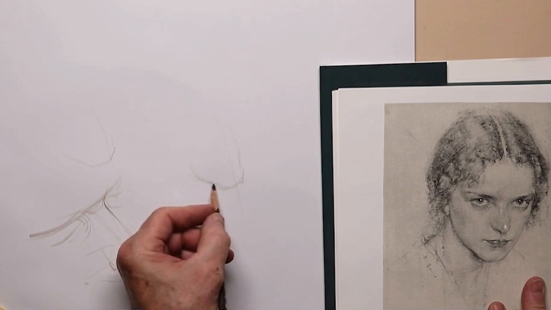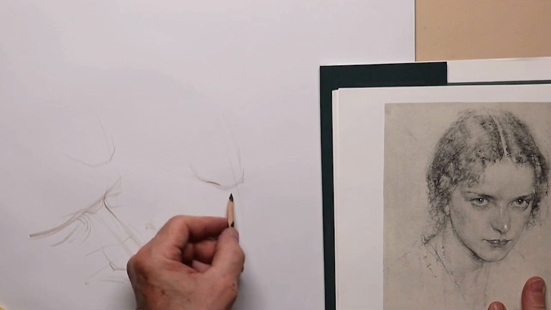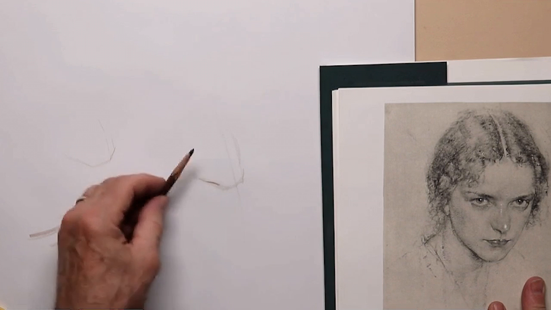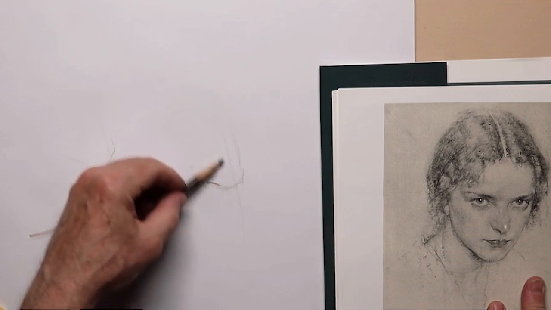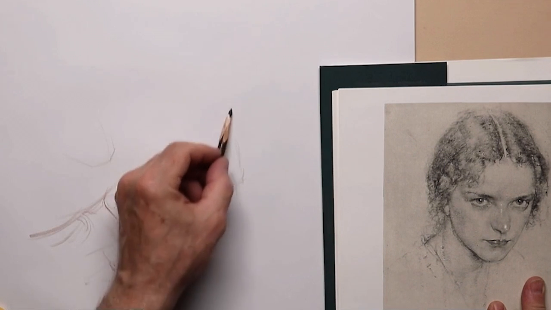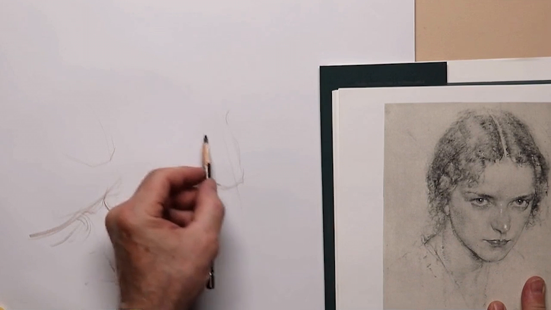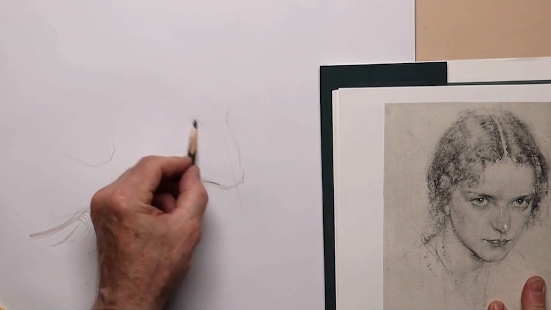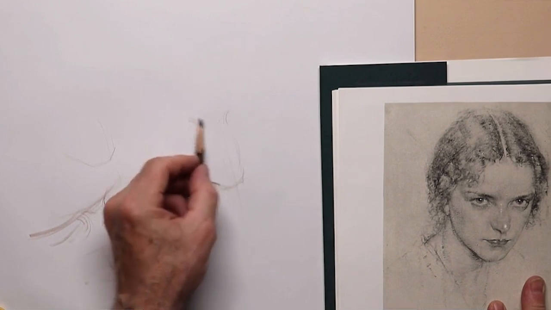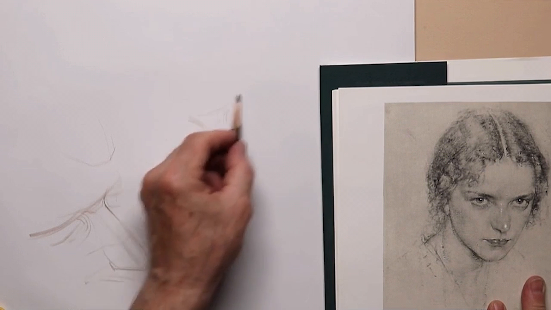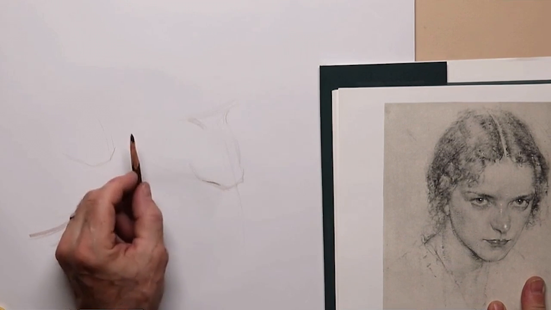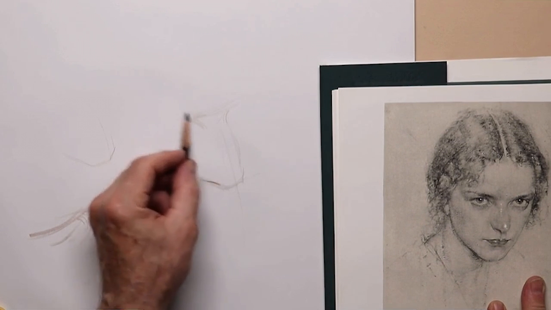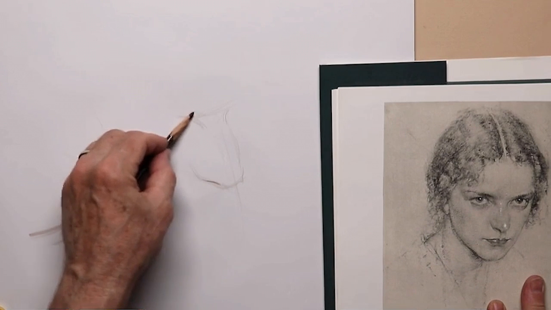And notice that the nostrils right here, the wedge of the nose is right in here. She has this serious expression for that lovely brow.